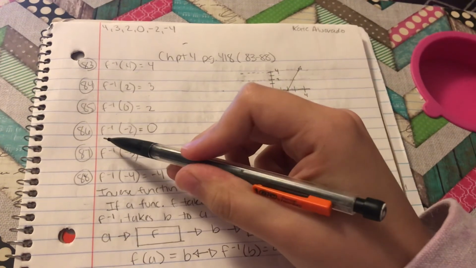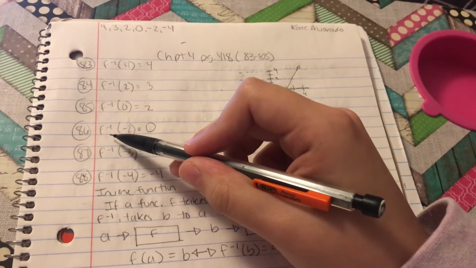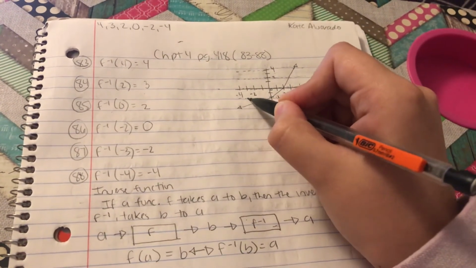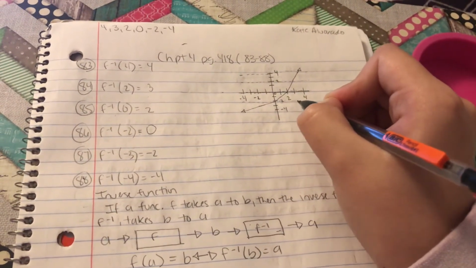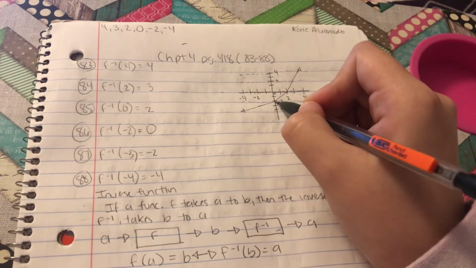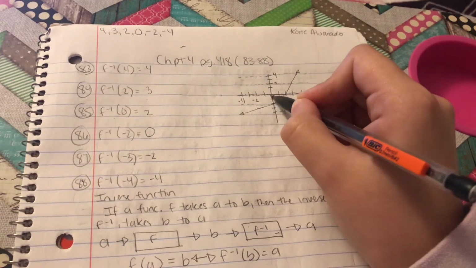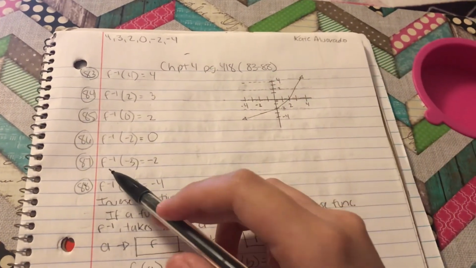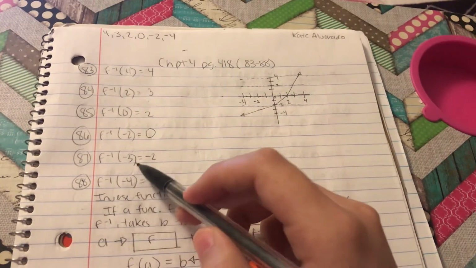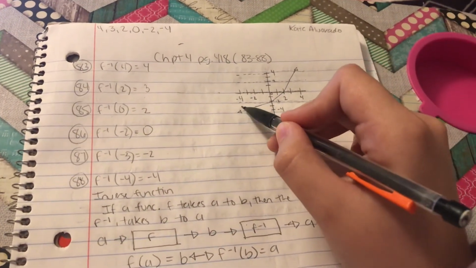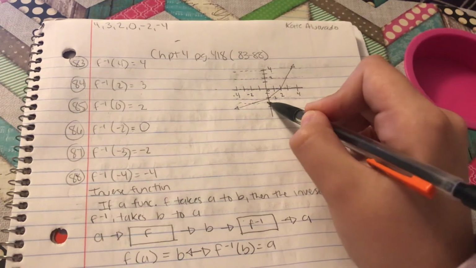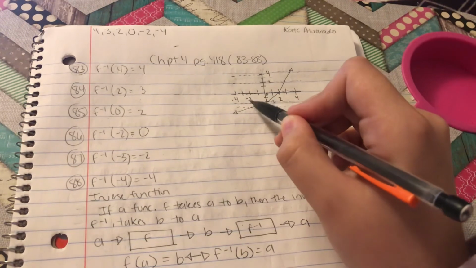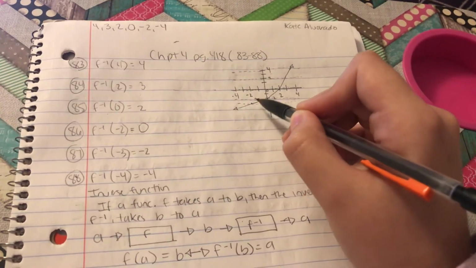And then for 86, it's asking for the f of the inverse of negative 2. Then we just draw another line, and f of the inverse of negative 2 would be at 0 because x equals 0. And then f of the inverse of negative 3, you can draw another line there. Okay, and then x would equal negative 2 right here.